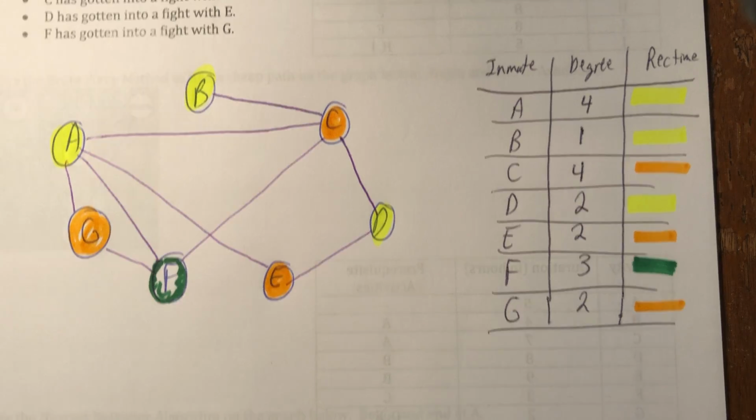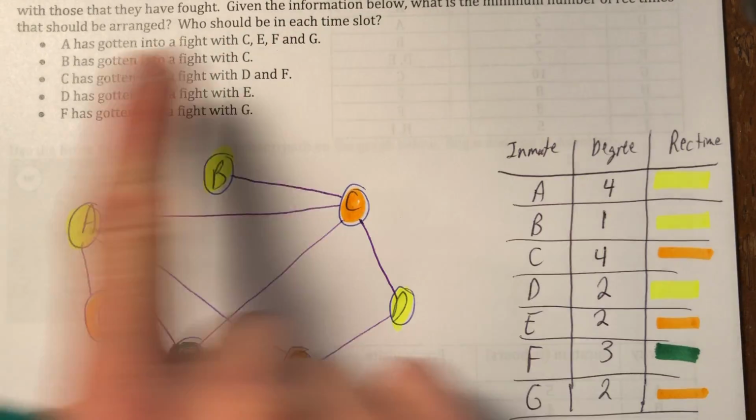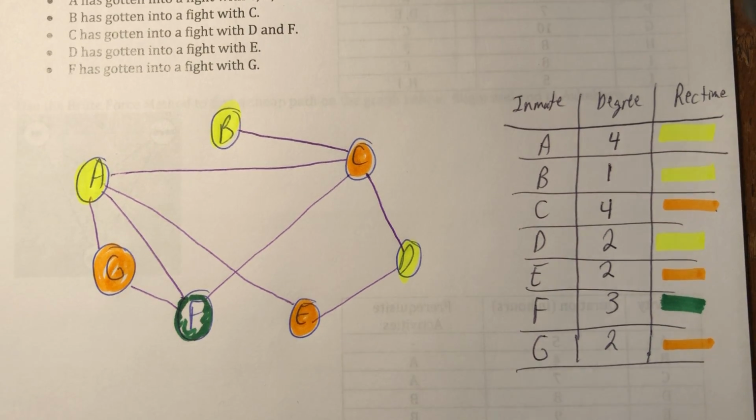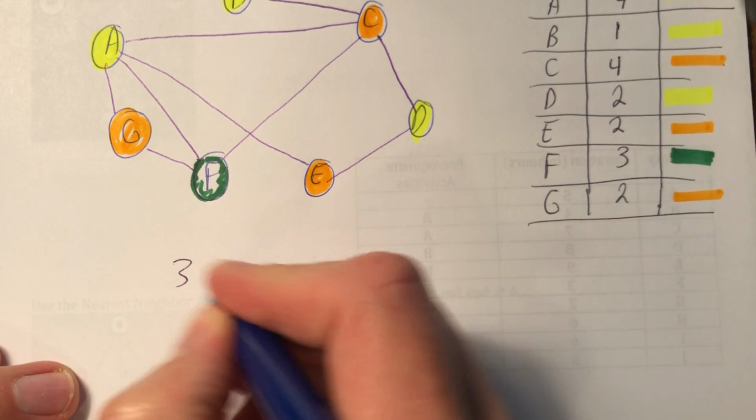So let's make sure that we have answered the actual question. Given the information below, what is the minimum number of rec times it should be arranged? There are 3. We have yellow and orange and green, or you can call it first, second, third. You call it whatever you want. There are 3 rec times.